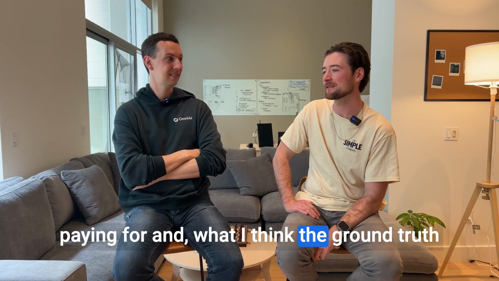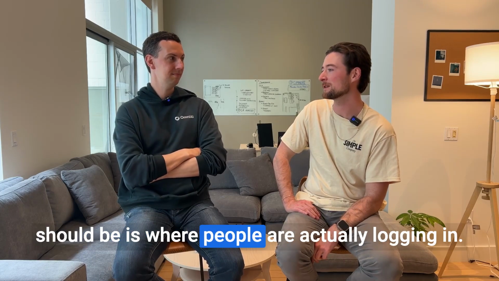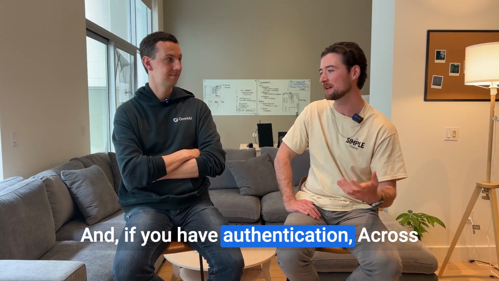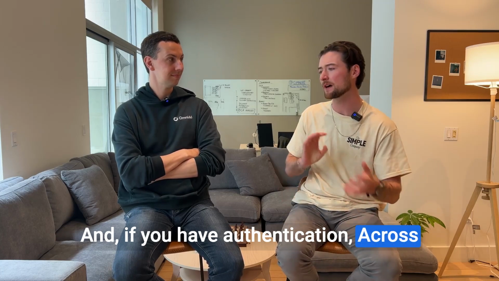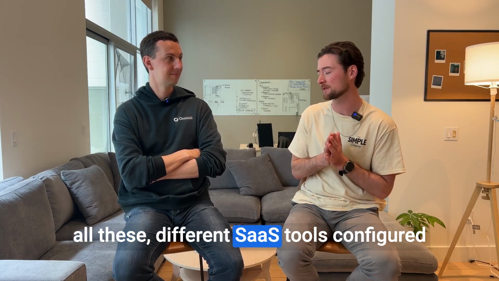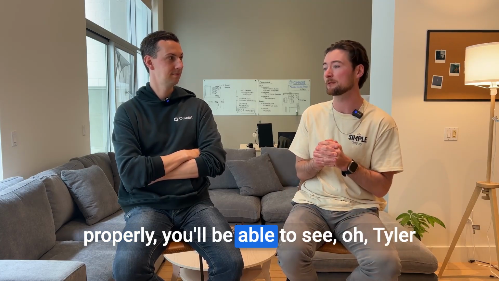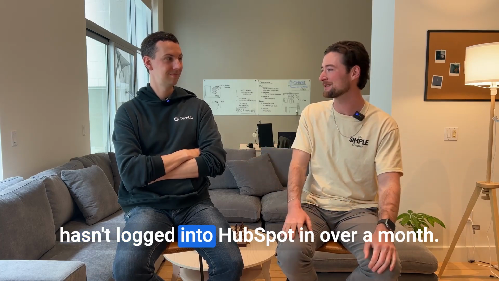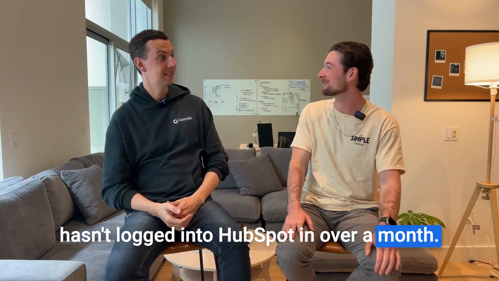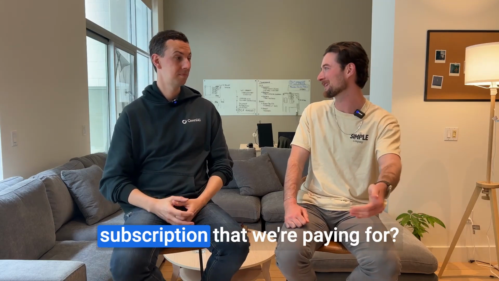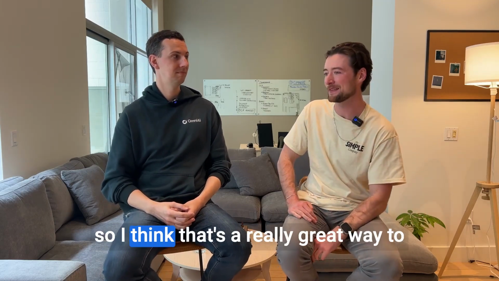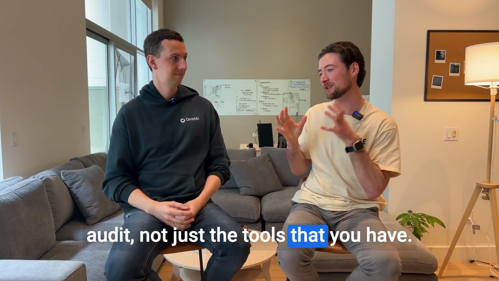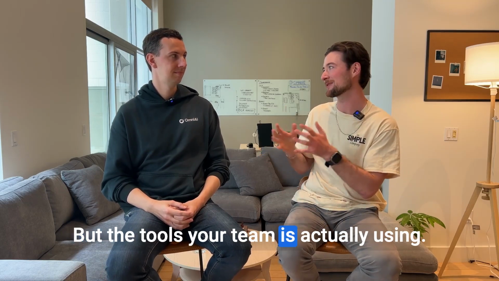And what I think the ground truth should be is where people are actually logging in. If you have authentication across all these different SaaS tools configured properly, you'll be able to see that Tyler hasn't logged into HubSpot in over a month. Is he actually using the subscription that we're paying for? I think that's a really great way to audit not just the tools that you have, but the tools your team is actually using.